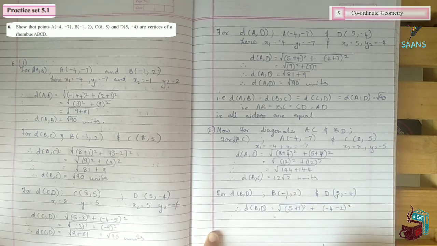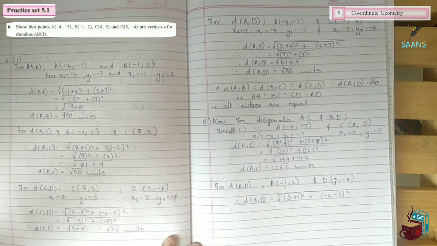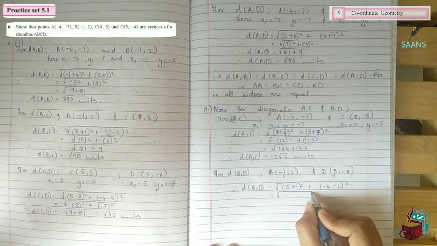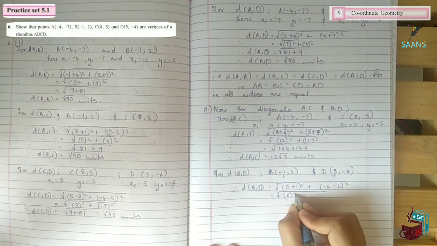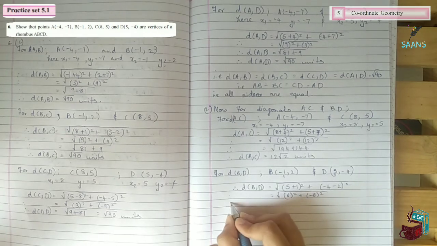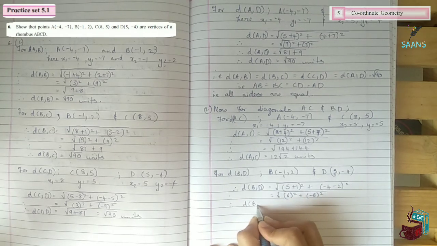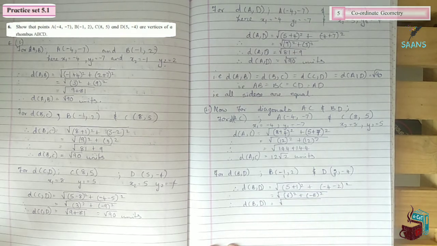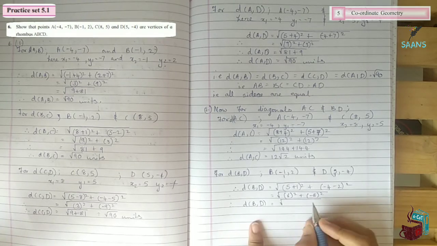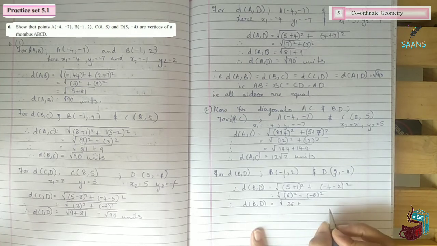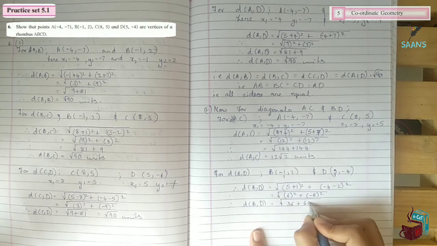Therefore that is equal to 6 the whole square plus -8 the whole square. Therefore distance B comma D is equal to 36 plus 64.